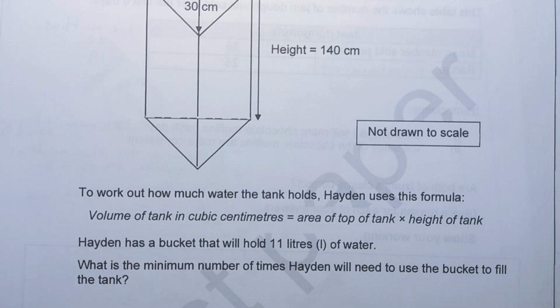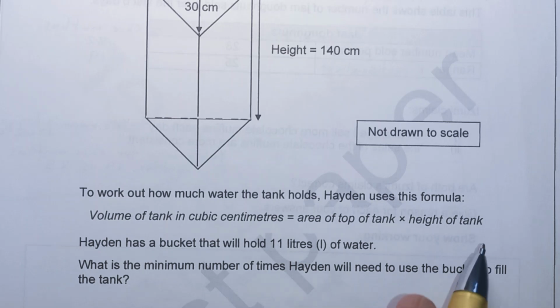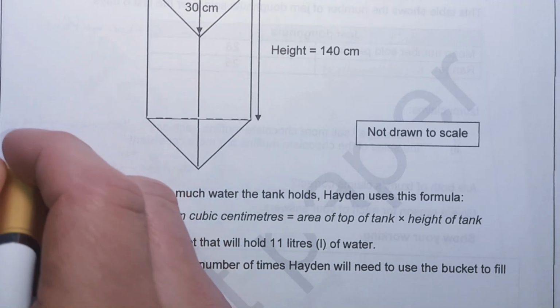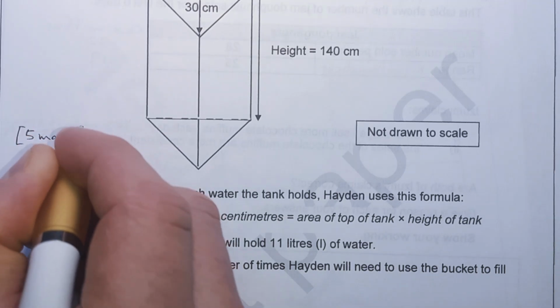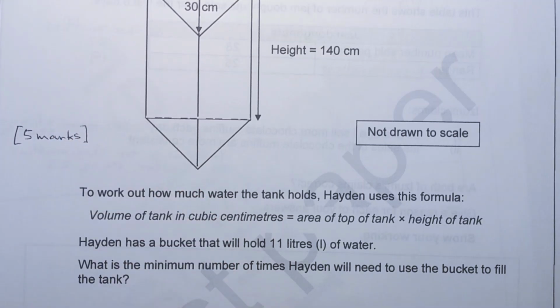We've got the volume of the tank in cubic centimetres equals the area of the top of the tank times the height of the tank. Hayden has a bucket that will hold 11 litres of water. What's the minimum number of times Hayden will need to use the bucket to fill the tank? And this is a 5-mark question.